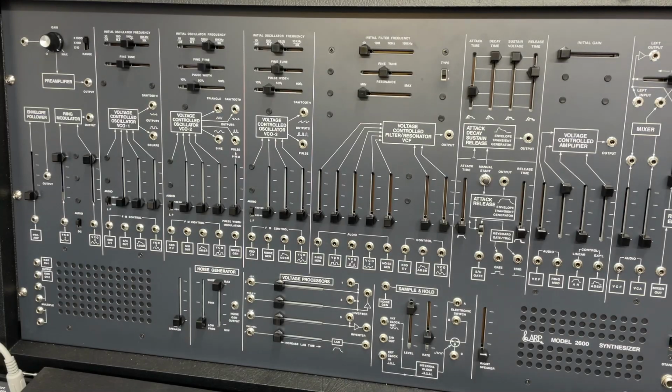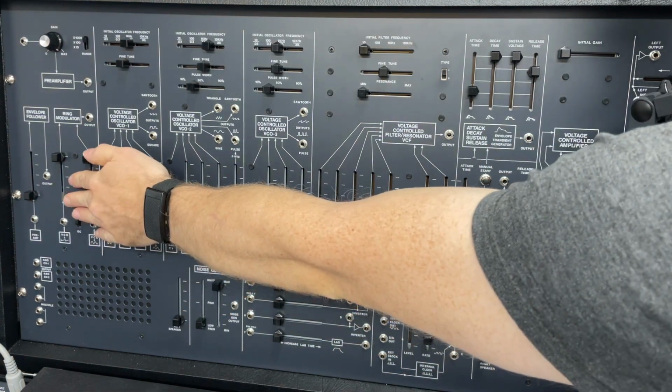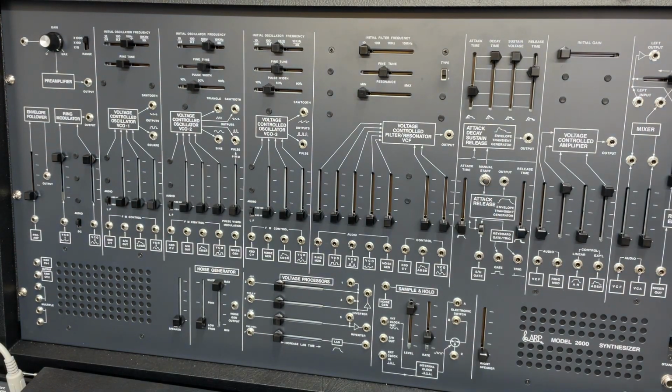Hello, and it's time for the next section. So we're going to backtrack a little bit because we've sort of been working towards the right, but we're going to come back to the left here to the ring modulator section.